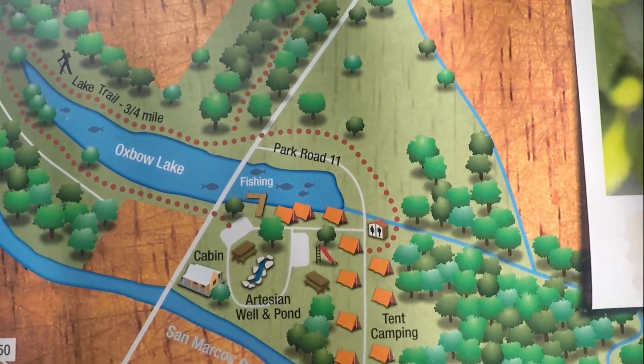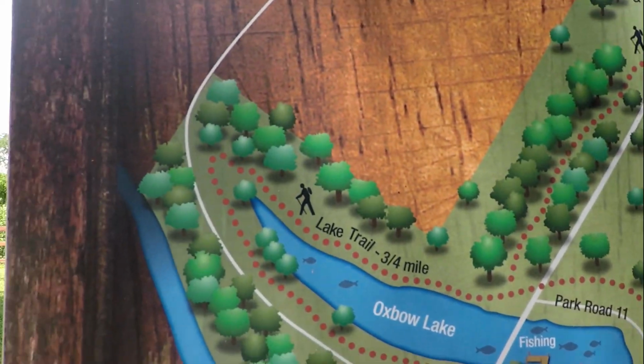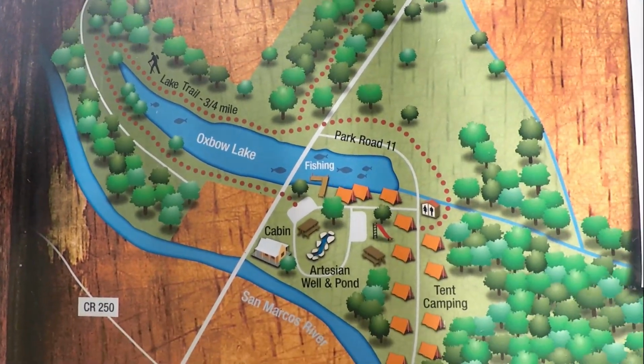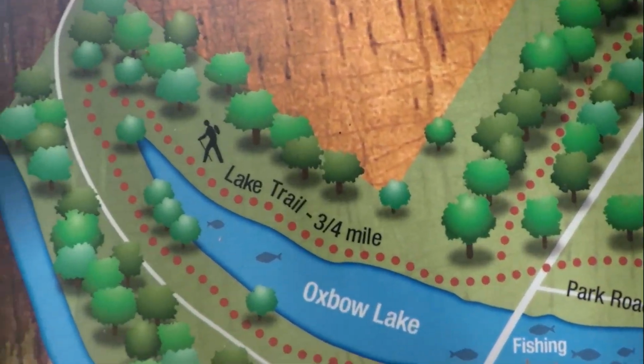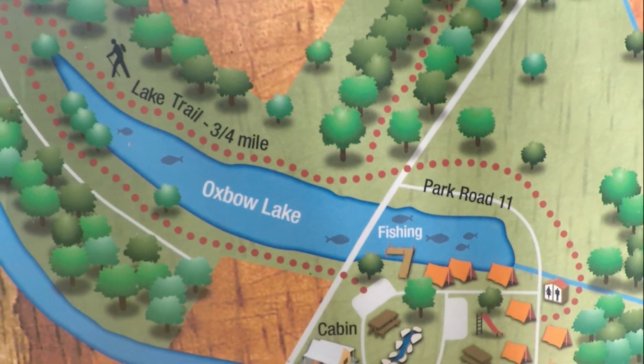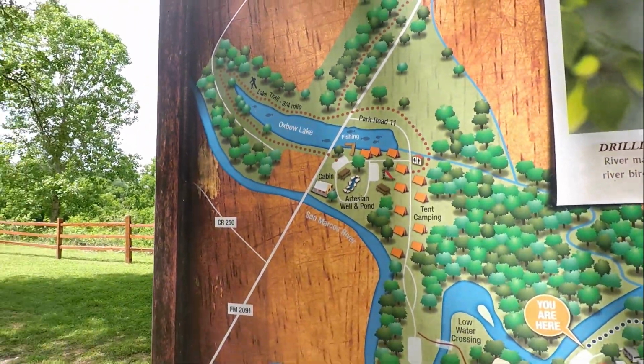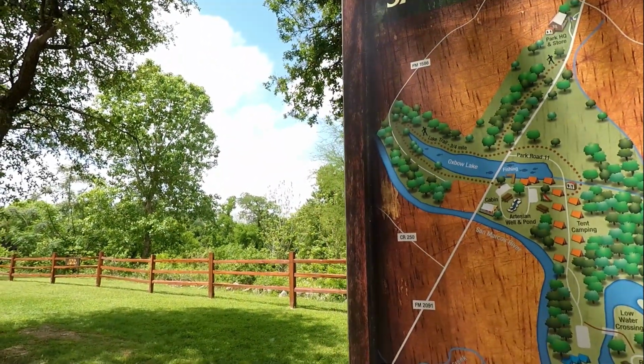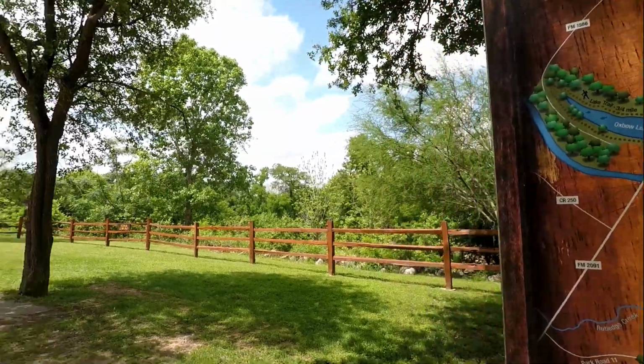And we're going to go up here. Like I said, we'll walk this. And I know this is less than a mile. I can't remember exactly what it is. But yeah, well, duh. Right there it says it, 3/4 of a mile. So there you go. Lake Trail, Oxbow Lake, 3/4 of a mile. That's going to be the last one we do. And then we're out of here. So I'll see you on that trail. Let's head to the car.